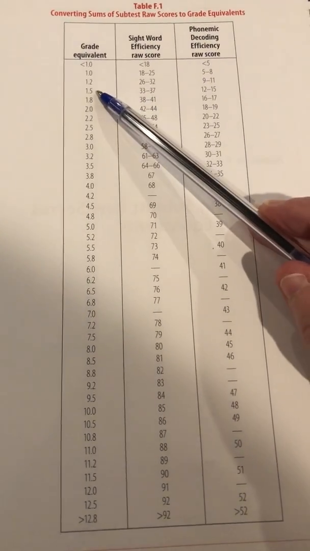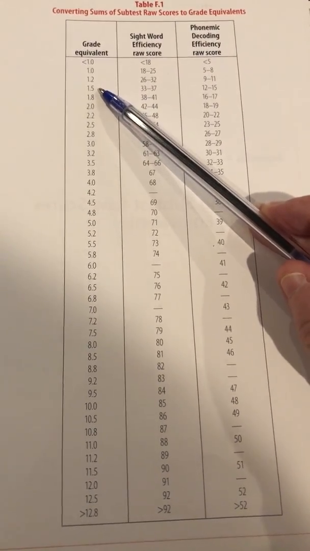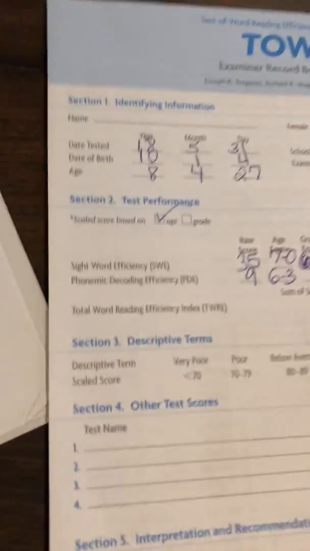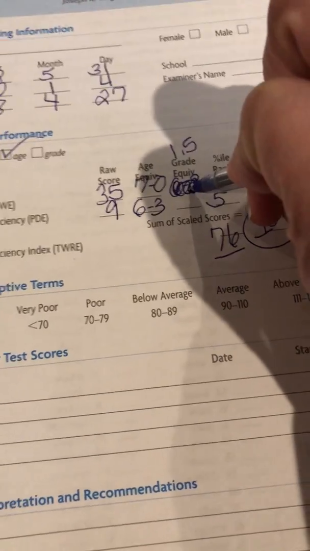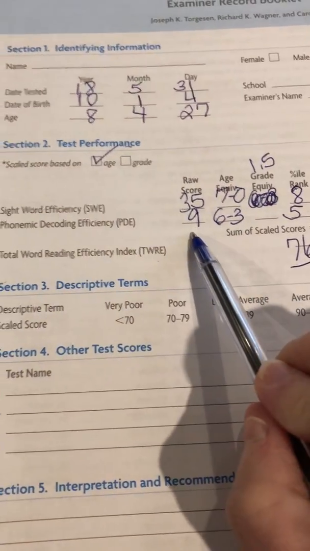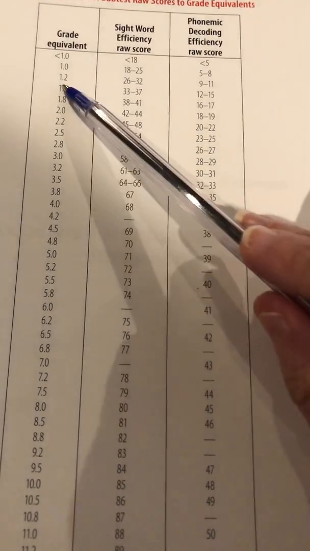So his grade equivalent is 1.5. So I'm going to put that up here since I scribbled there. And then his raw score for decoding was 9, and that is a 1.2.